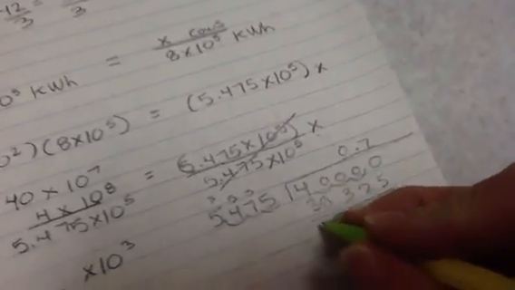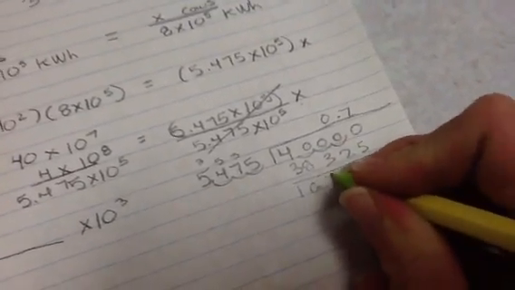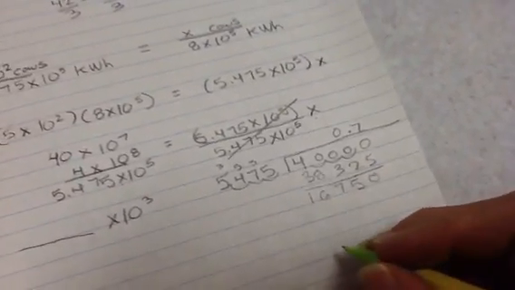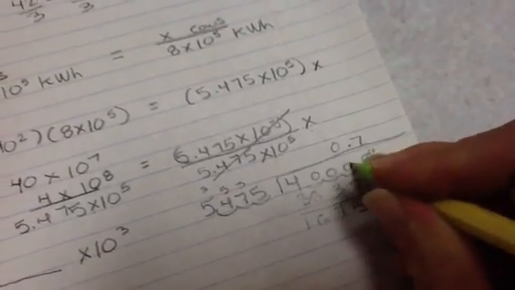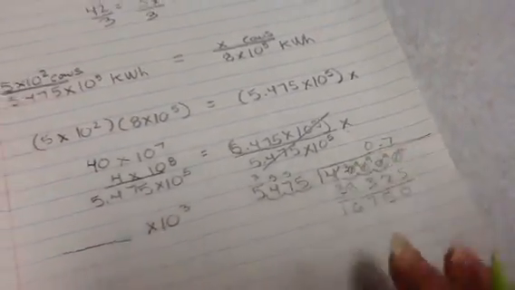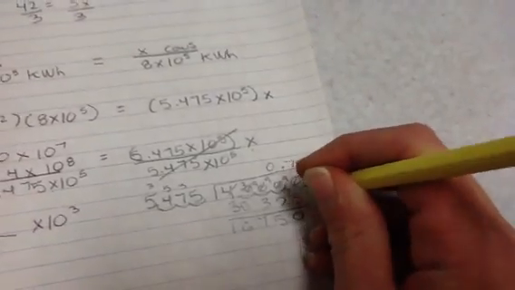Alright, so I'm going to subtract, and I'm going to get this, because I've already done it. And basically I had to make this a 10, and I had to borrow for all these guys. Alright. Next I have to drop down my 0 again.